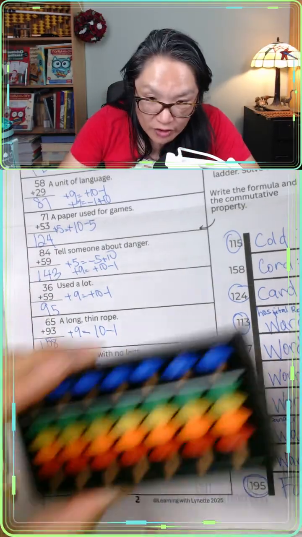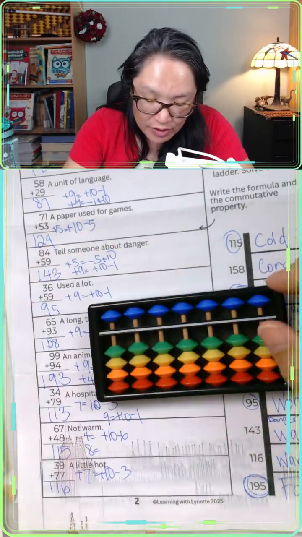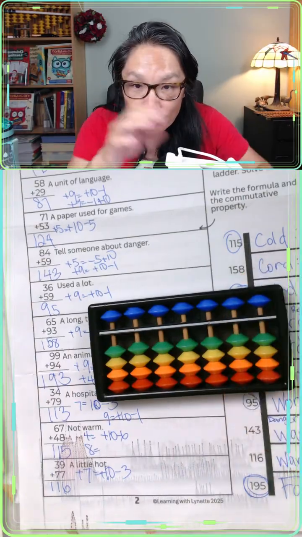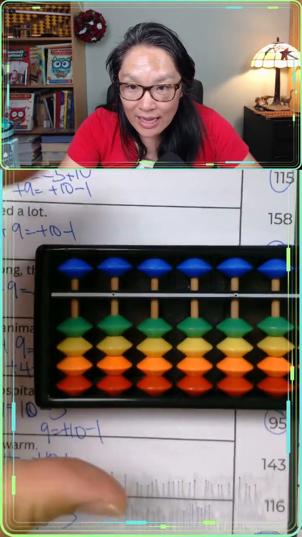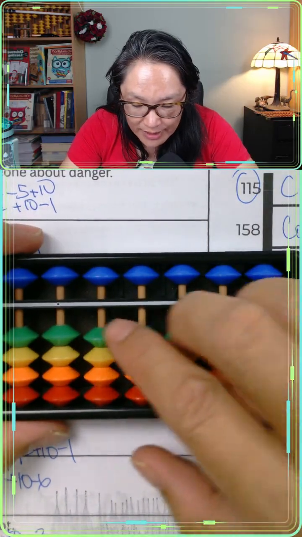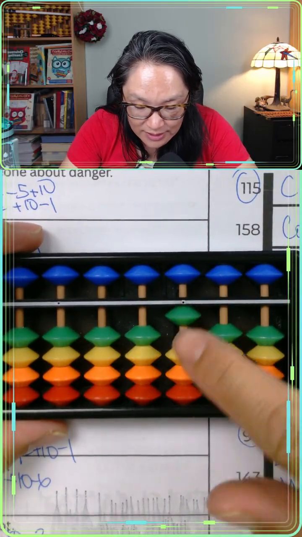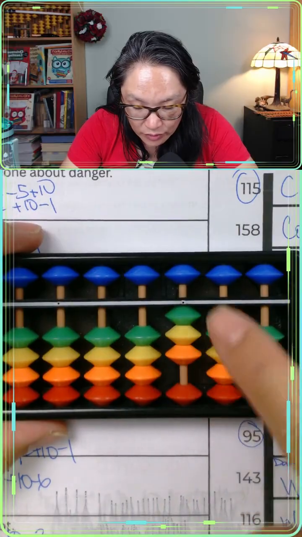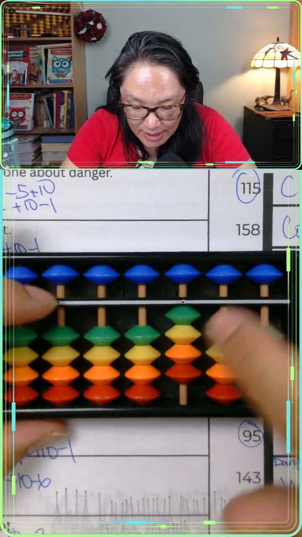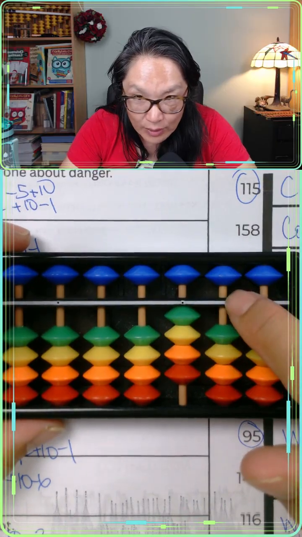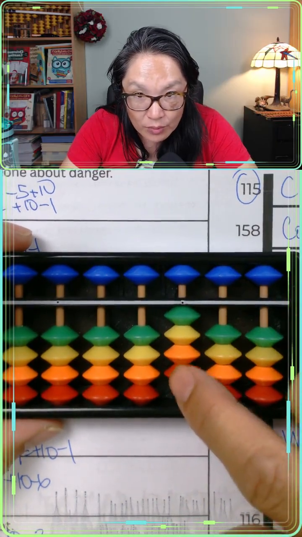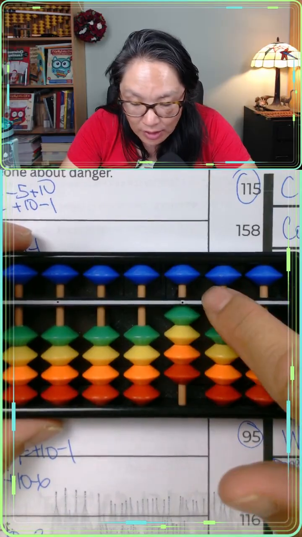Okay, so for those of you that just joined, thank you so much for being patient. What we're going to do is review how to read the abacus. To read the abacus, we're going to look at the beads. The beads are going to tell us what the numbers are. If I do this, this is 1. That's 2. 1, 2, 3, 4. All the beads touching the horizontal bar are what's going to be counted. If it's not touching the horizontal bar, then it's not going to be counted.